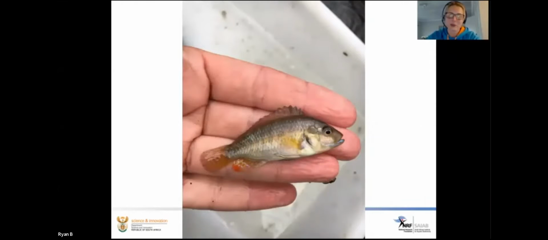Here's a southern mouthbrooder. These are found downstream of Hariep, but not in Hariep or upstream. And what you'll see as we go on is that biodiversity increases little by little as we move further downstream.